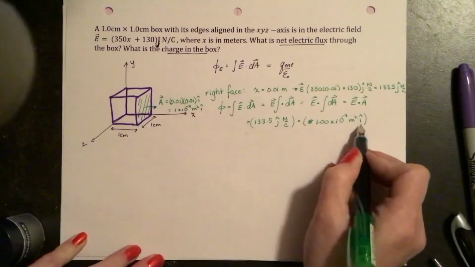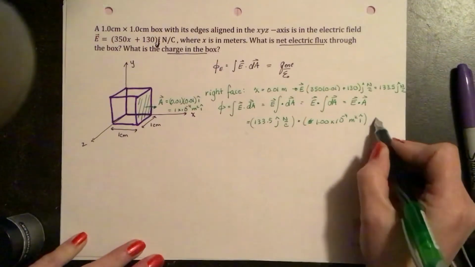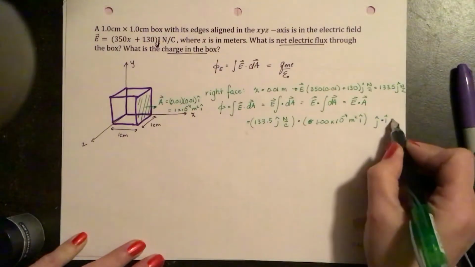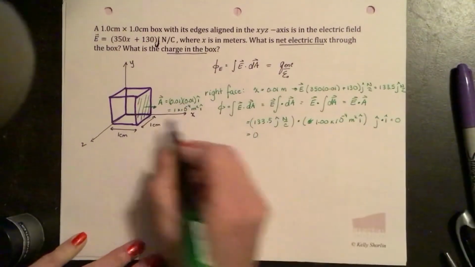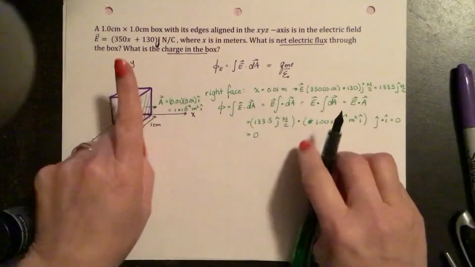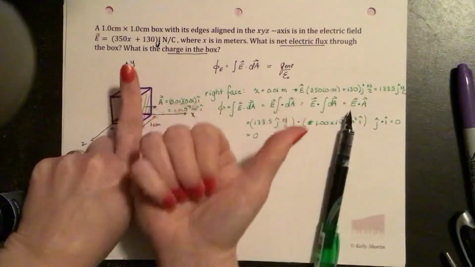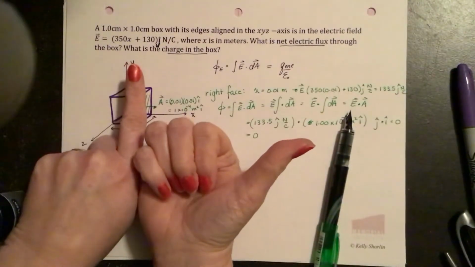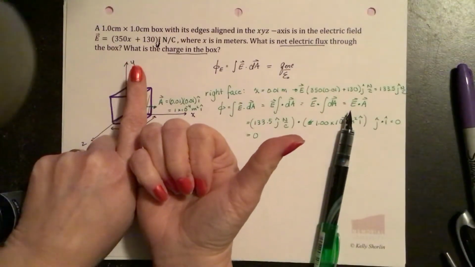I've got a j dot i here. j dot i equals 0. So my net electric flux through the right-hand face equals 0. That makes sense because my electric field vector points up, my area vector points out. Those two are perpendicular. There's not going to be any flux.